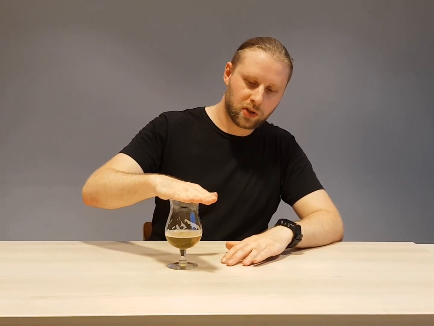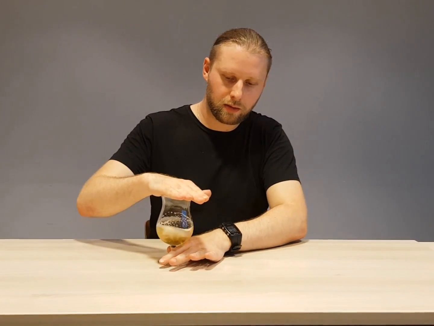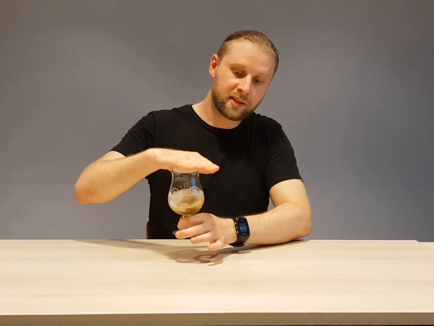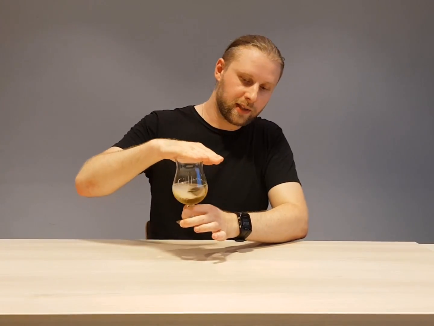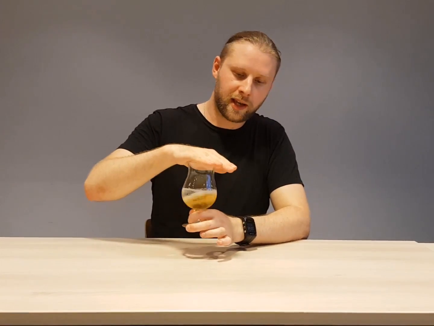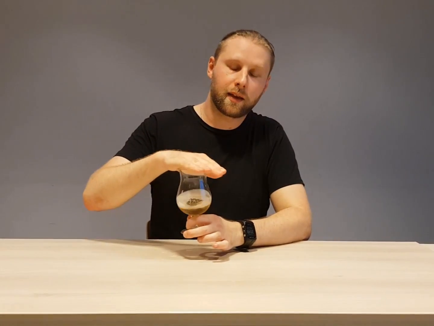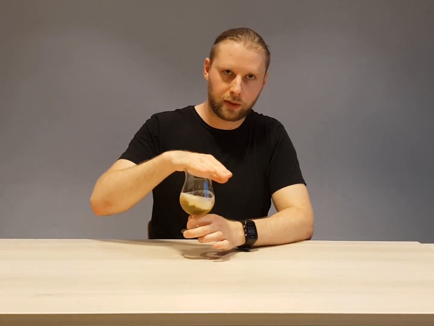Okay, now the fourth technique is to simply cover the glass with your hand and swirl the liquid in the glass a few times. This causes the volatiles to migrate in the headspace, so more concentration of volatiles will be present in the headspace, and then take this long, deep nose sniff.